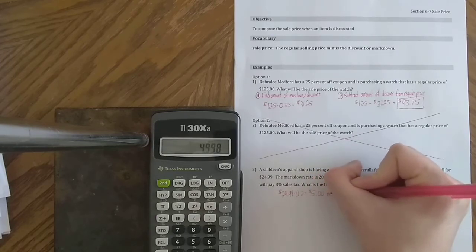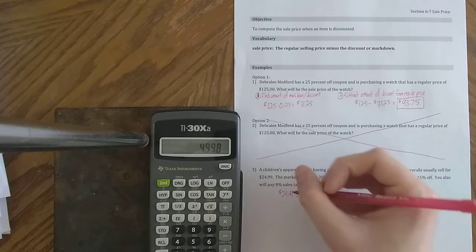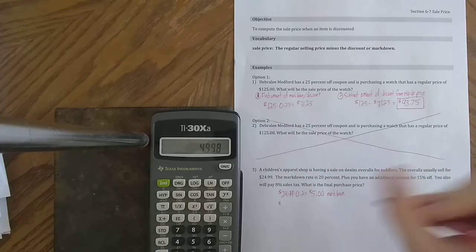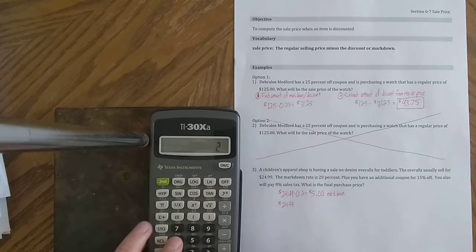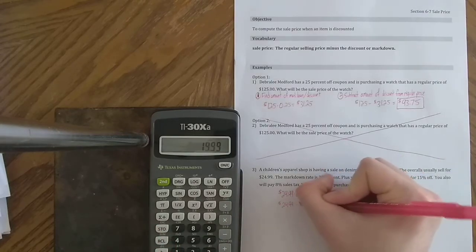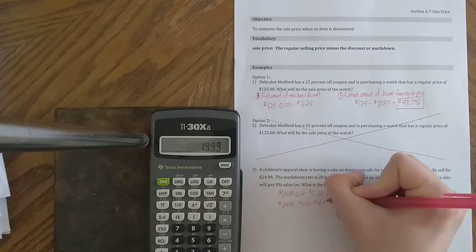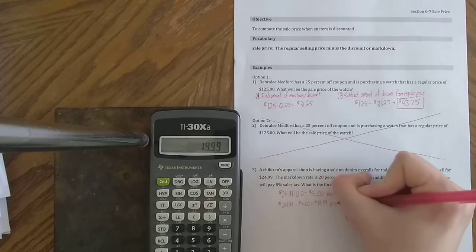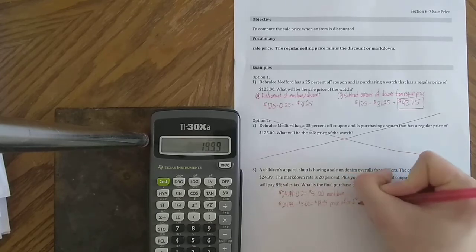Okay, so that's a $5 markdown. And then, to get the price after that markdown, we're going to do $24.99 minus $5. And this is the price after the first markdown.